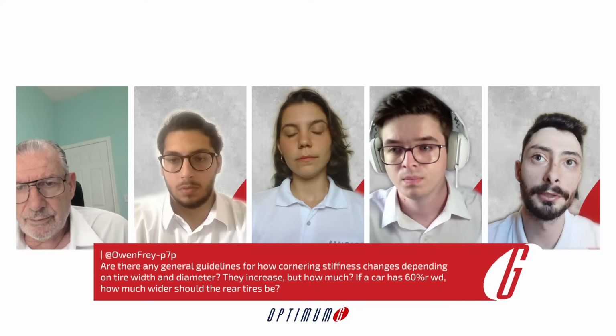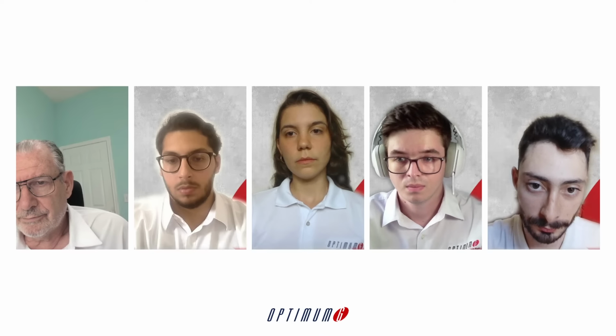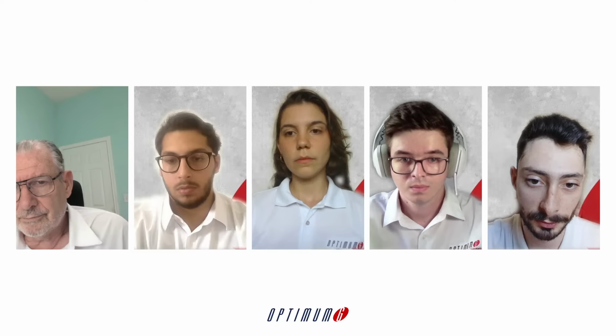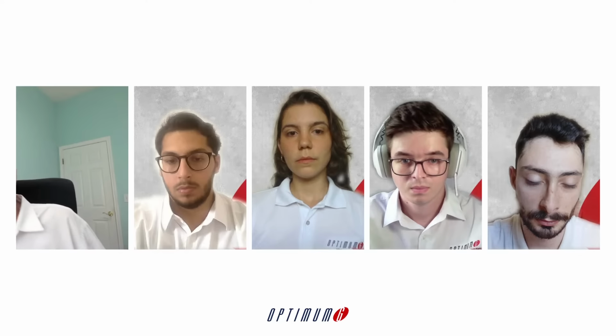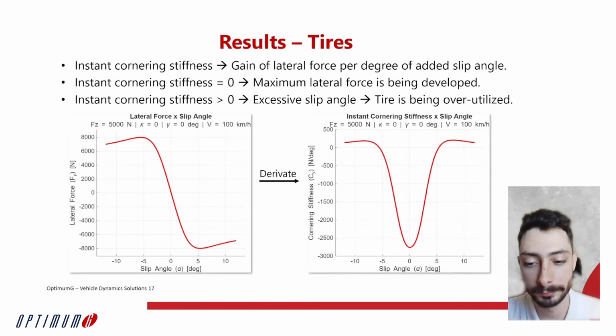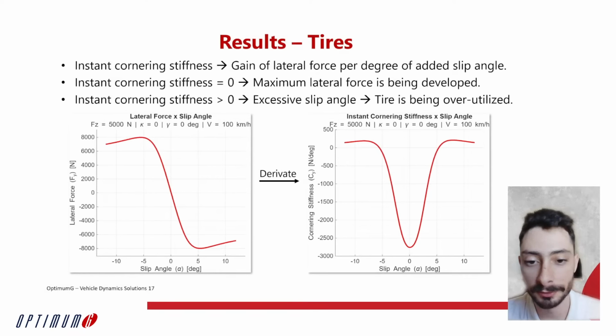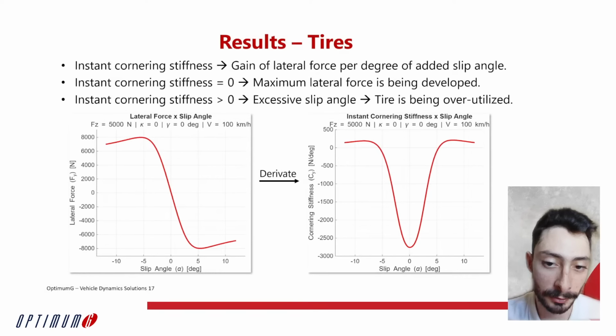Well, that really depends on the tire models that you have available. So let me go back to the cornering stiffness slide here. This one, yeah. If you have a tire model available to you, you can very easily calculate that. Without a tire model, it's very difficult to have that information. But if you have the data of a tire test available to you, and you fit a tire model, for example, with a tool like Optimum Tire, then you can have that sort of information.